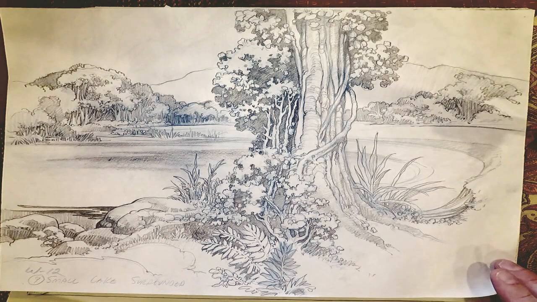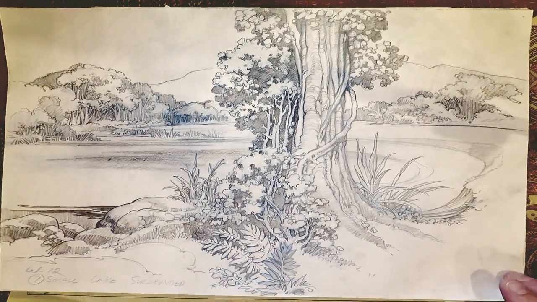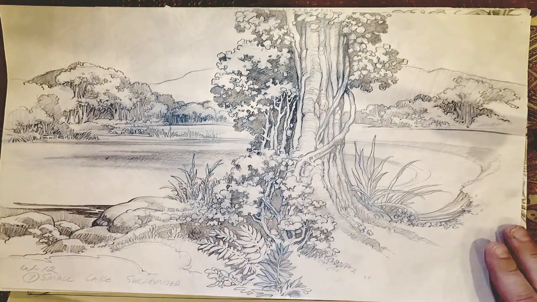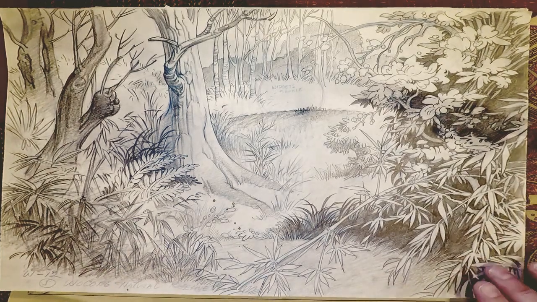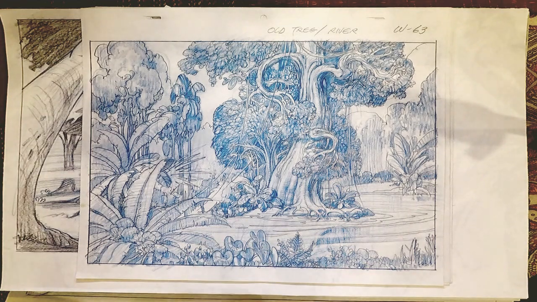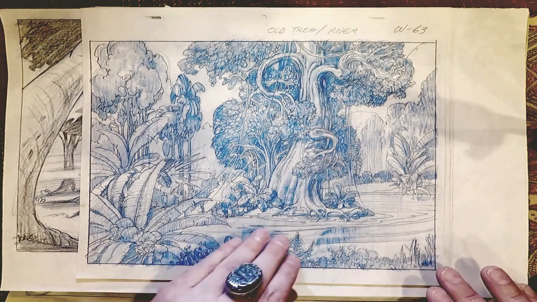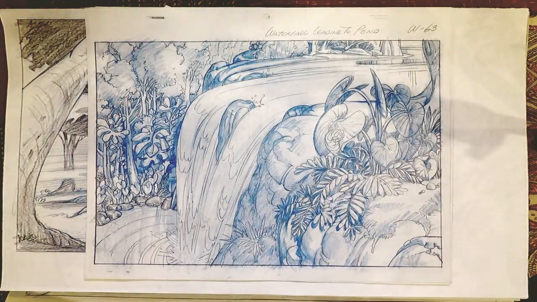Beautiful, beautiful textures. Look at the organic feel and the way the different kinds of plants move in and out of each other. This appears to be China. We've got bamboo. Old tree on the river. This is South America probably. Notice the palms and stuff. Waterfall leading to pond.